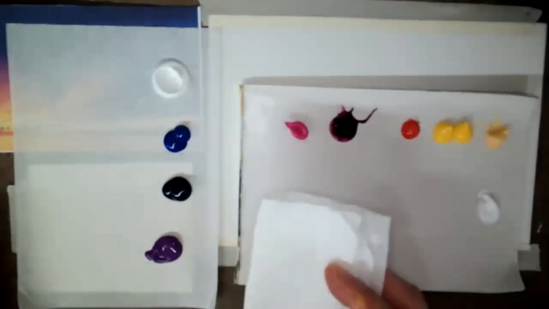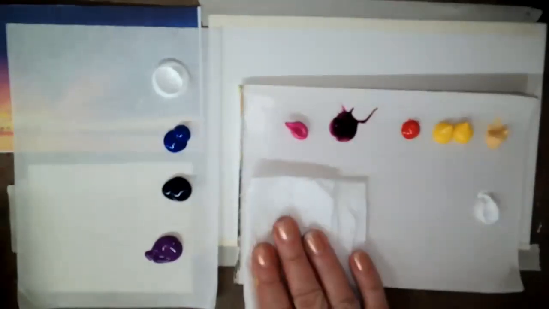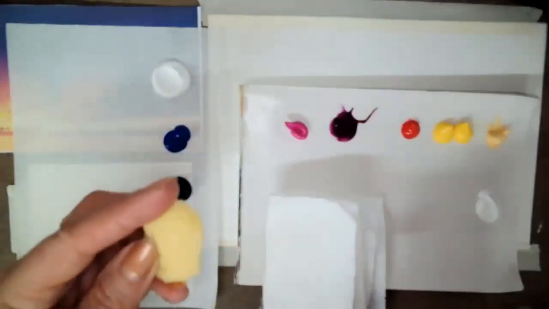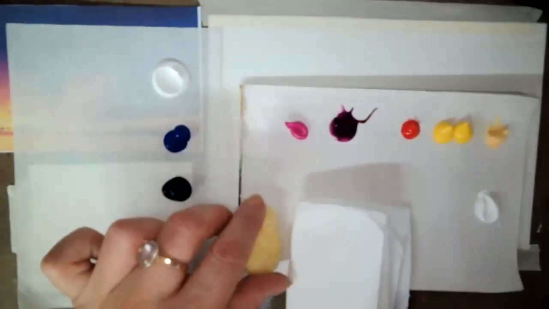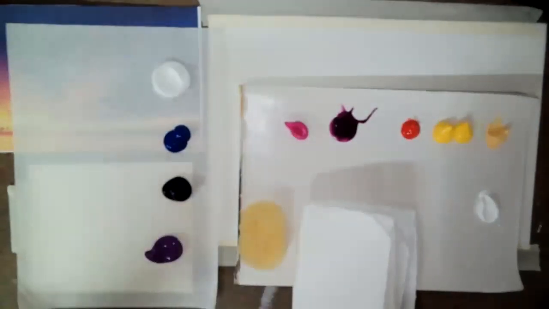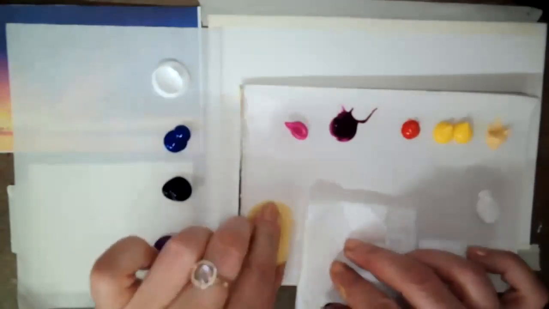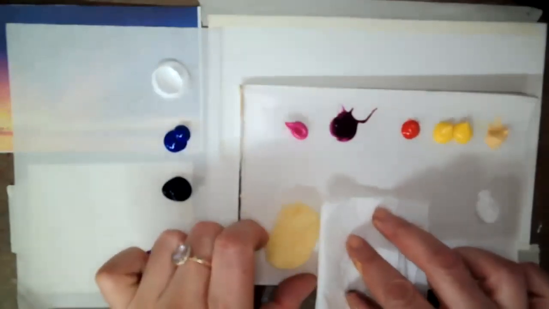So that is one tool, a piece of kitchen roll with some water in it. A little artist sponge is another one. And these are all things that people soften down the edges of the clouds with, not really in the middle, but around the edges to soften them down. So I've just got those two things to start with.